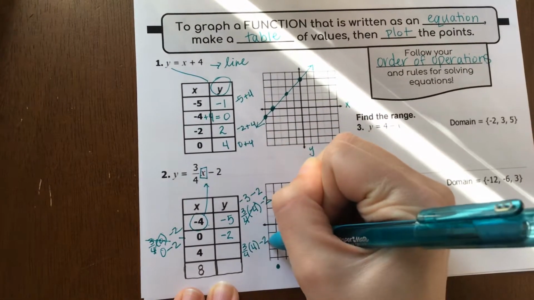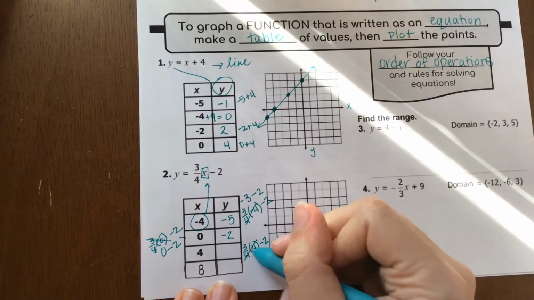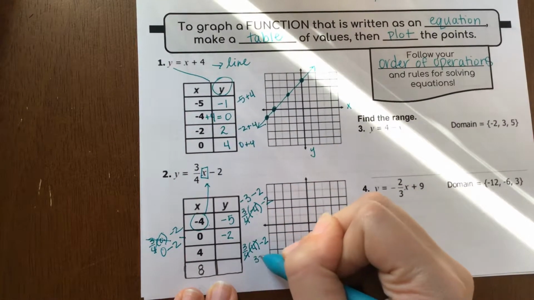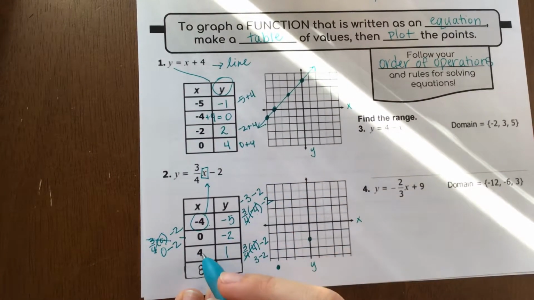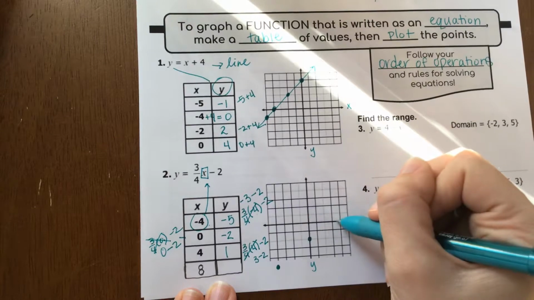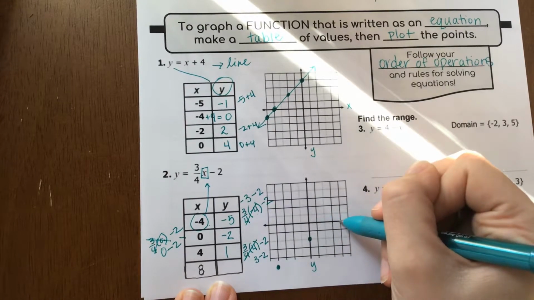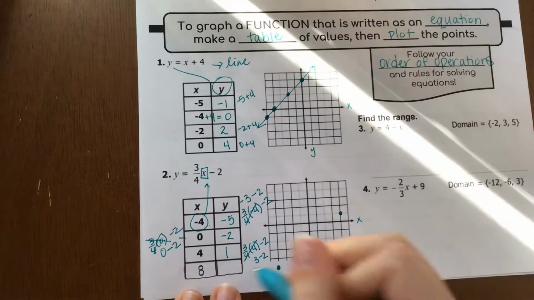And then subtract 2, and 3 minus 2 is going to give us 1. So we have a point at (4, 1). So over 1, 2, 3, 4, up 1.